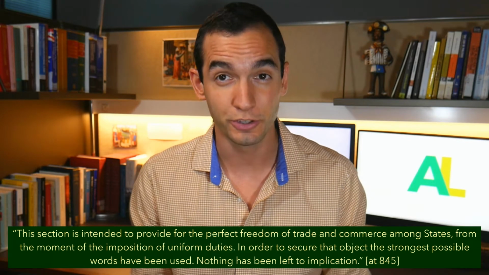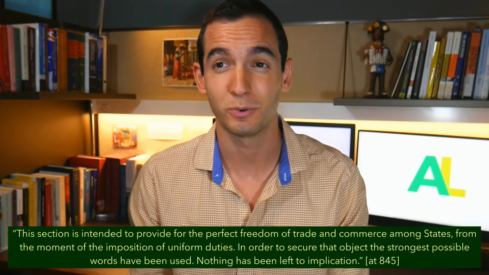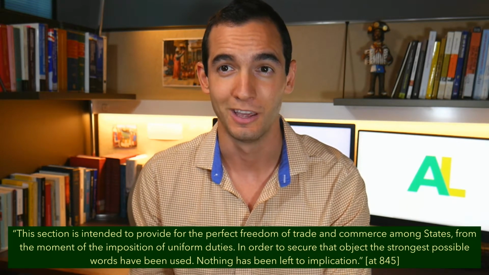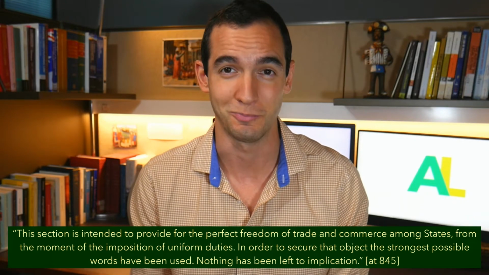In order to secure that object, the strongest possible words have been used. Nothing has been left to implication. Now, the term itself has some obvious limitations. For example, absolutely free does not mean that you can have trade and commerce of slaves, or drugs, or explosives.